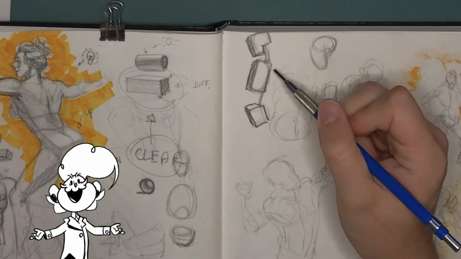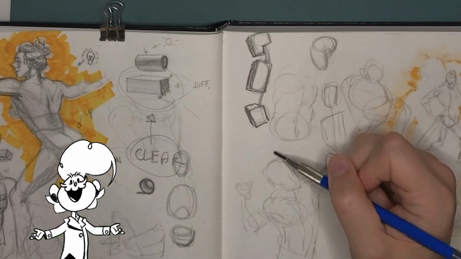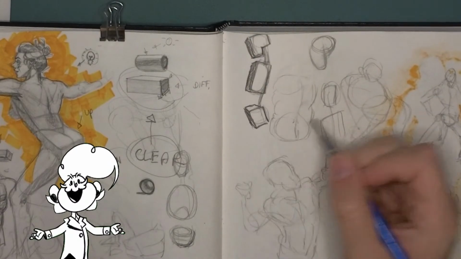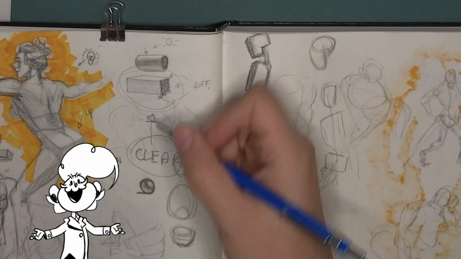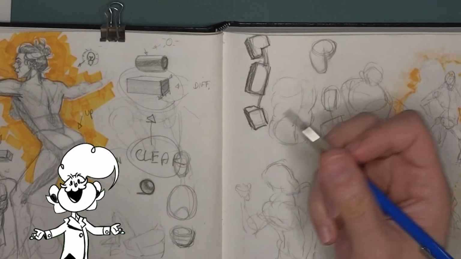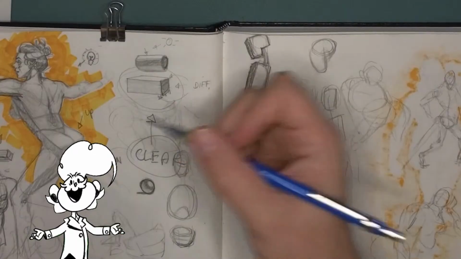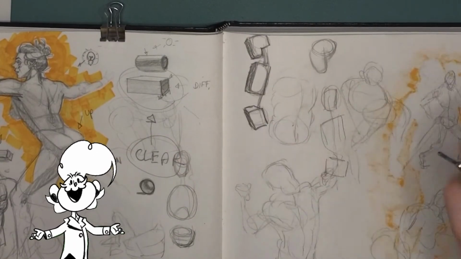But if you think of the major forms like this, and then you think of the limbs as maybe just spheres, but still ultimately rectangles in the way that you render, spheres are just easier.